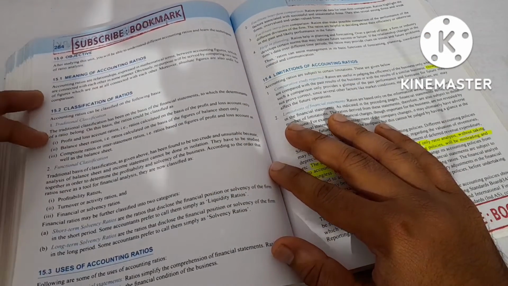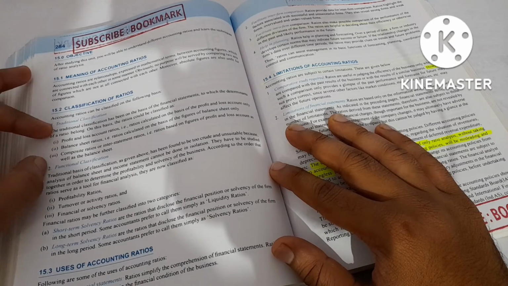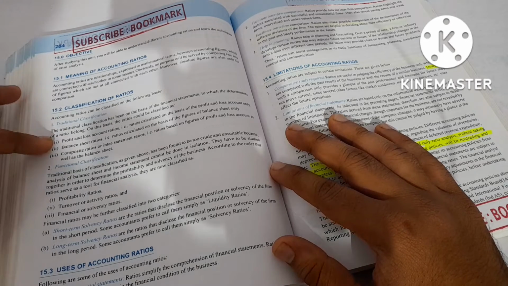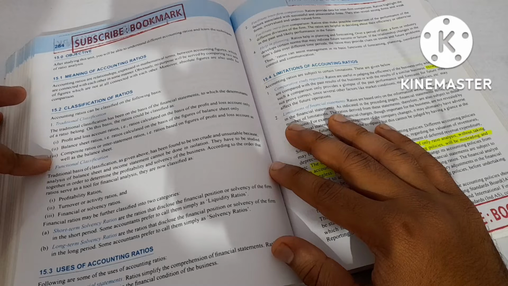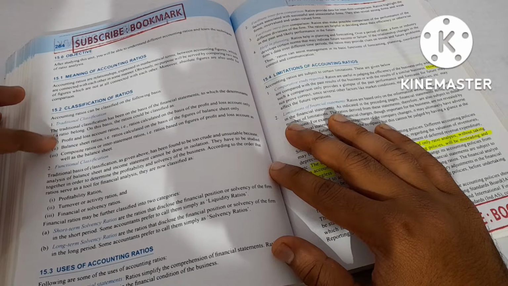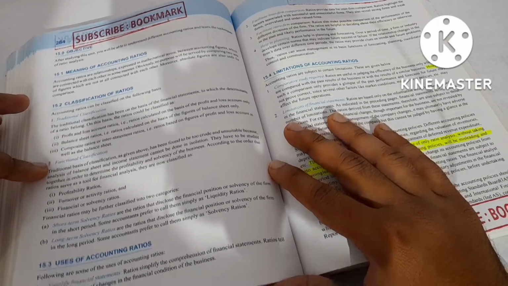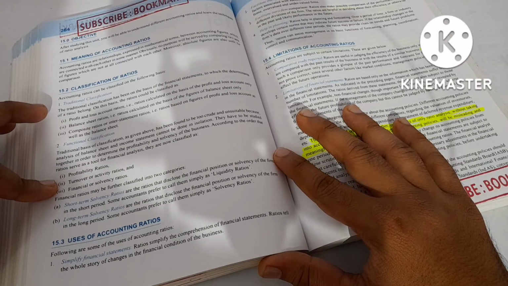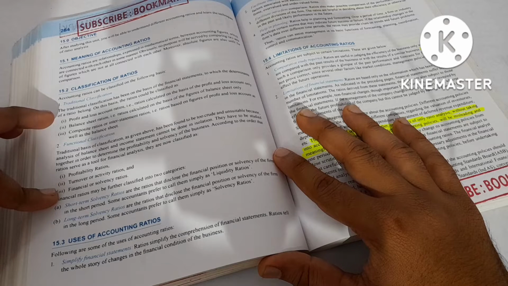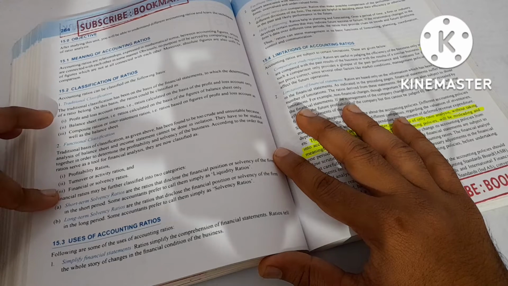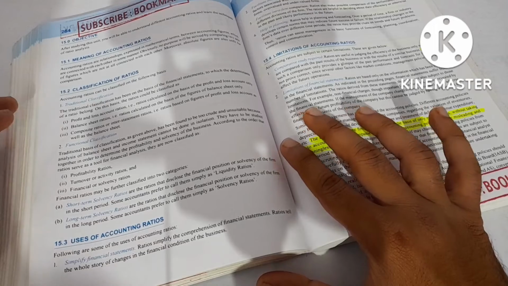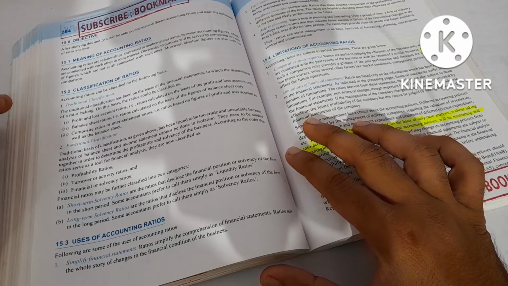Classification of ratios. There are totally two classifications. One is traditional and then functional. The traditional classification is further classified as profit and loss account ratio, balance sheet ratio, and composite ratio. Composite ratio means a combination of profit and loss ratio and balance sheet ratio. And then functional classification. Functional classification is classified as profitability ratio, turnover or activity ratio, and financial or solvency ratio. This solvency ratio is further classified as short term and long term. The short term is usually called liquidity ratio and the long term we will call solvency ratio.